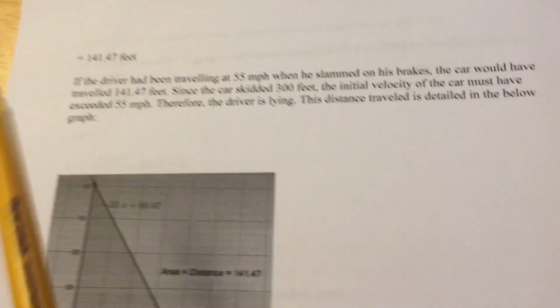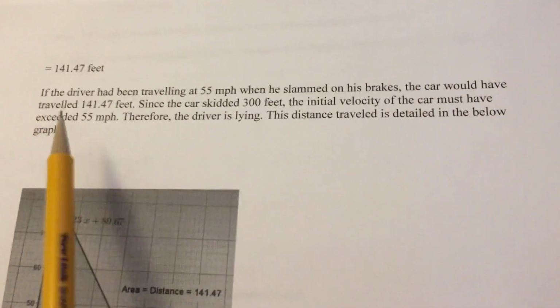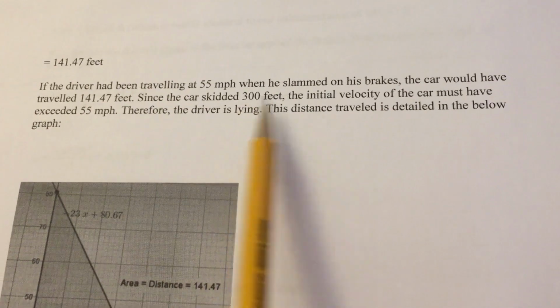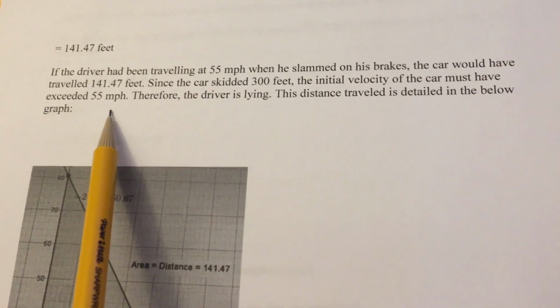We know that the driver, had he been traveling 55 miles per hour when he slammed on his brakes, the car would have traveled 141.47 feet. However, it skidded 300 feet. Therefore, the driver is definitively lying. He exceeded 55 miles per hour.